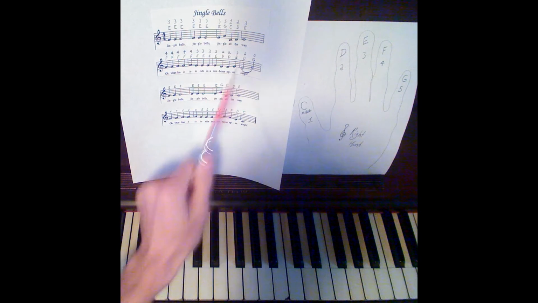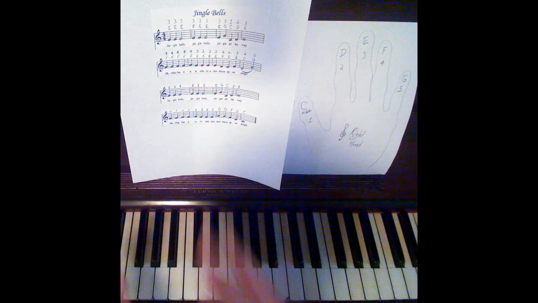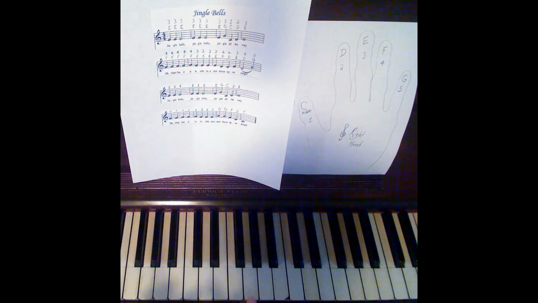Notice how I held those last two notes a little bit longer because they're half notes. Now, if you're doing this on the computer with the touch screen, it's kind of hard to hold it. You just got to make sure you don't go to the next note too quickly. You want to make sure it's 2 beats between the D and the G.